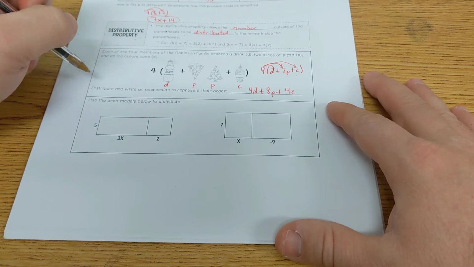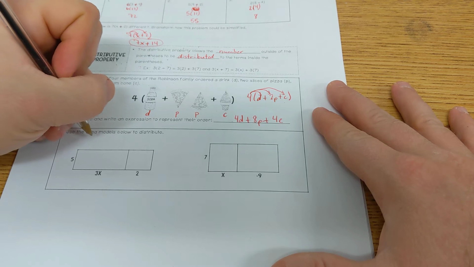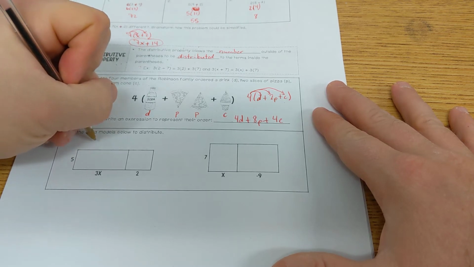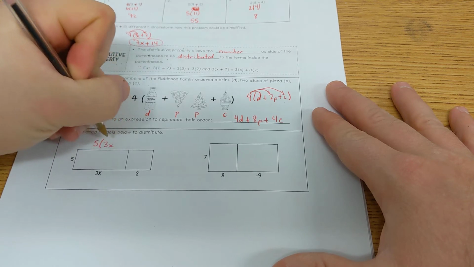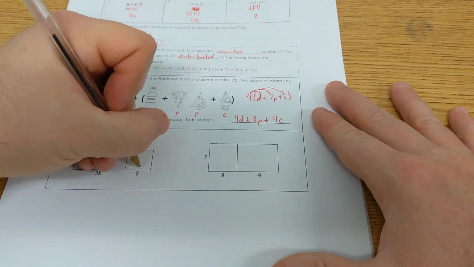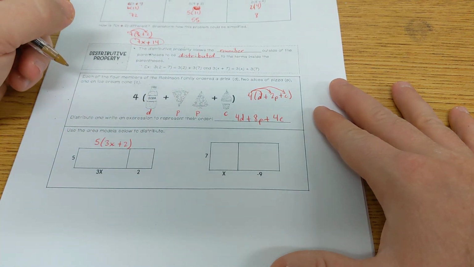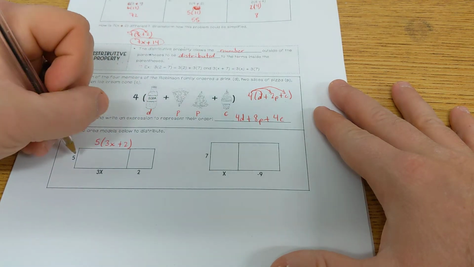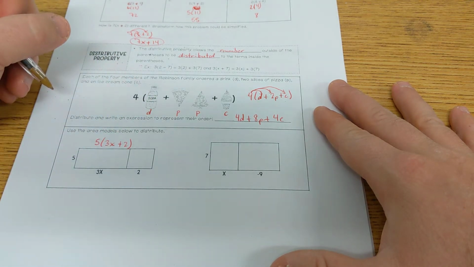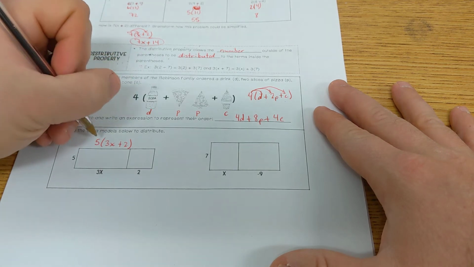So another way we can write this, we know the width is 5, and it's not going to change. 3x, well, if we want to know the total area, we need to add this plus 2. So this is an expression we can write to simplify this expression. So we can distribute now.